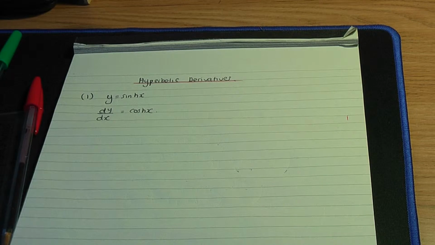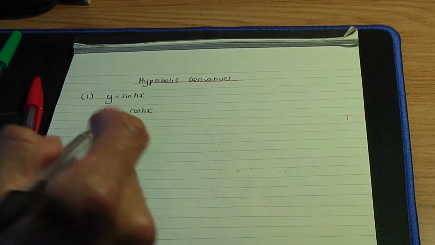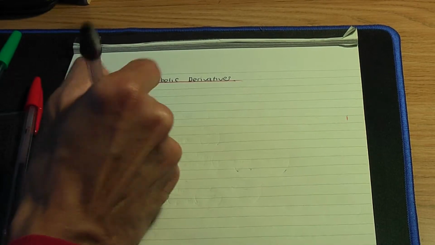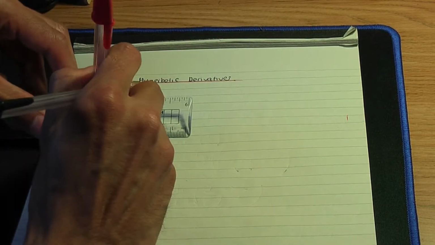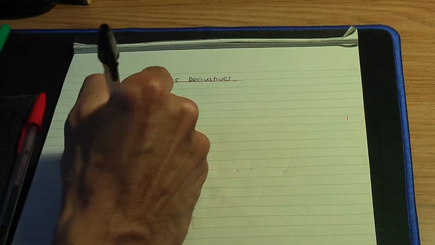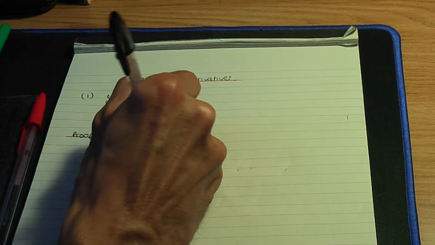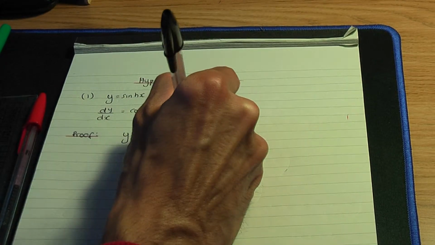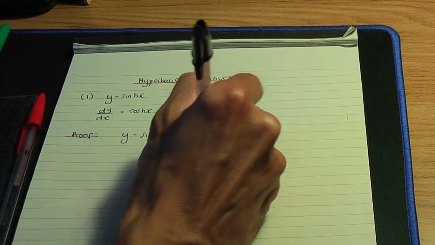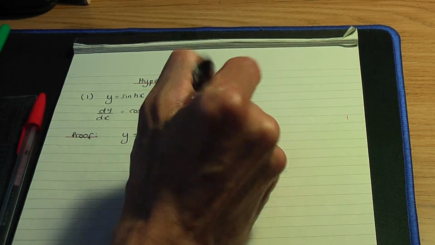Okay, so that's the first result. Now you can prove this result by differentiating the definition of hyperbolic sine. So let me show you what I mean. In order to prove this result, we need to use the definition of hyperbolic sine. So remember, y is hyperbolic sine x, and that had the definition e to the x minus e to the minus x divided by 2.